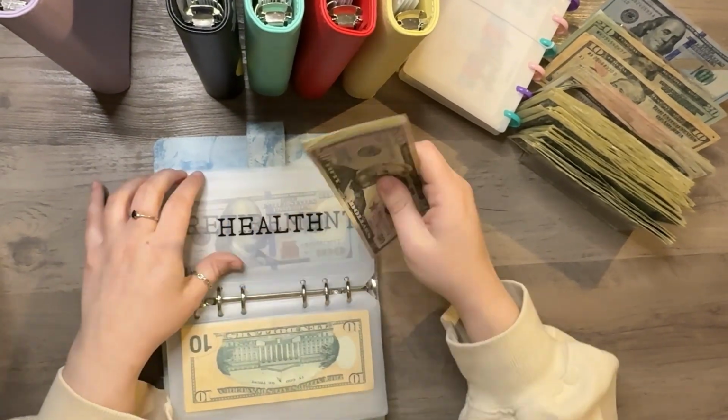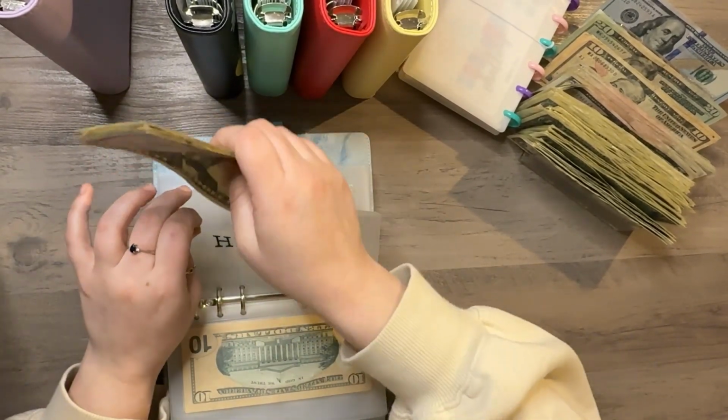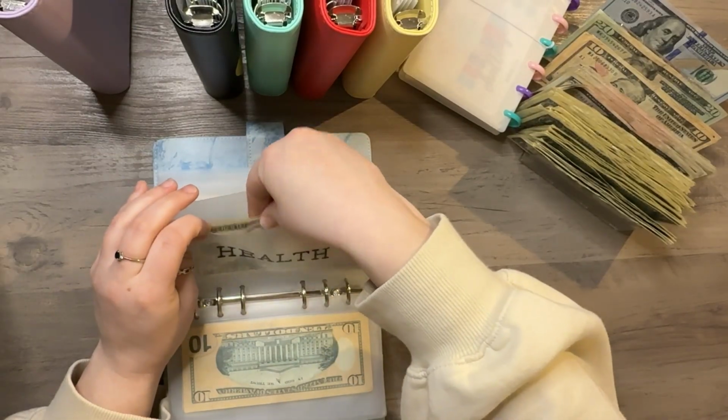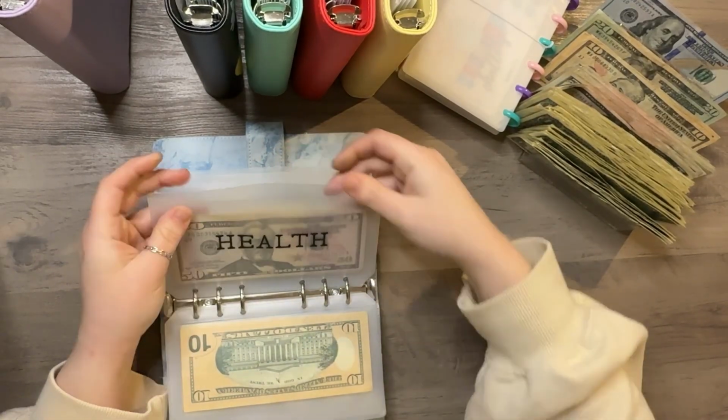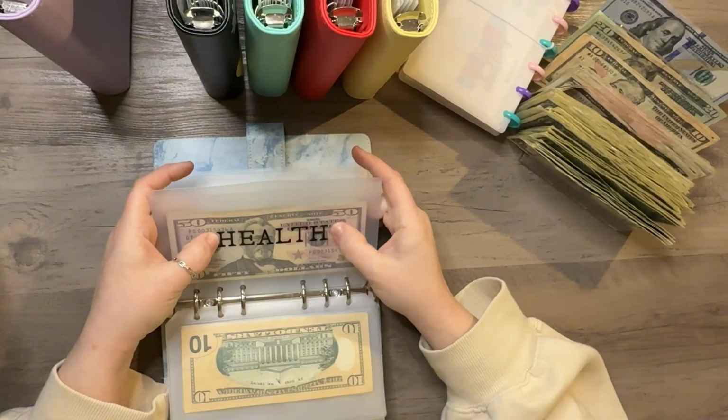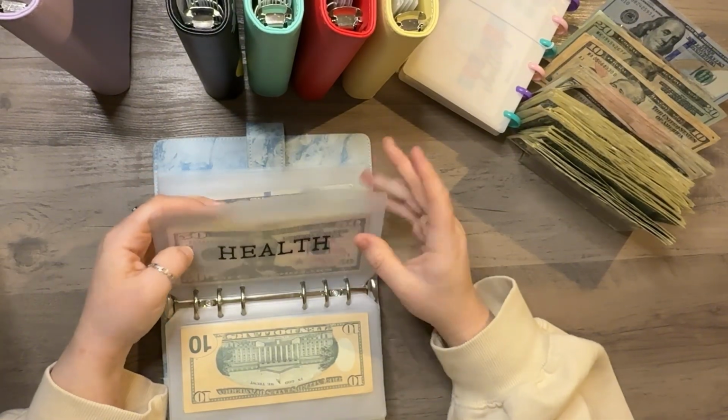And so health is anything like paying a copay, if I need medicine, anything like that, any kind of medical bills, it'll come out of health.